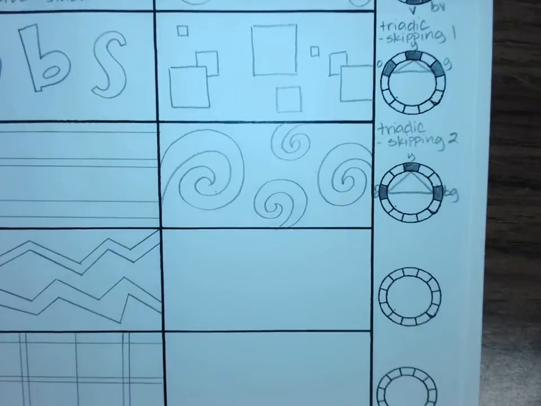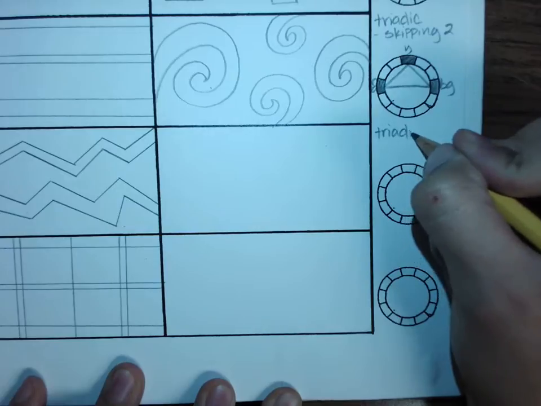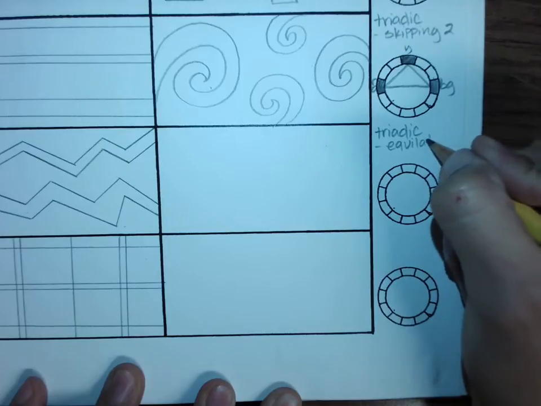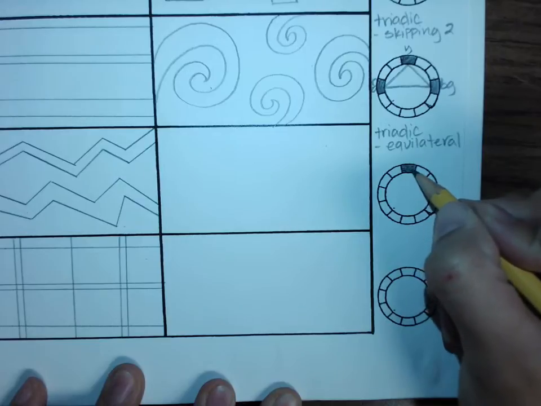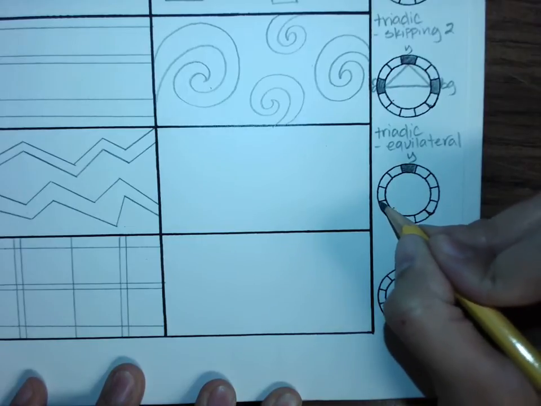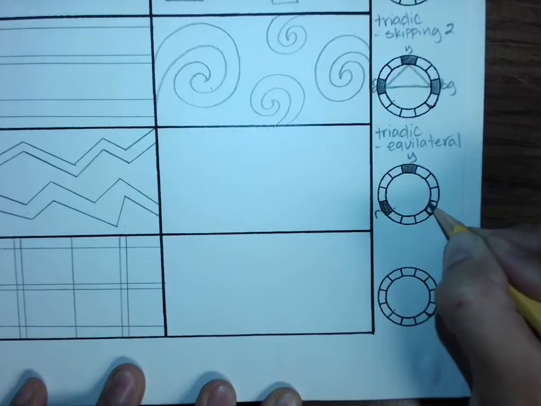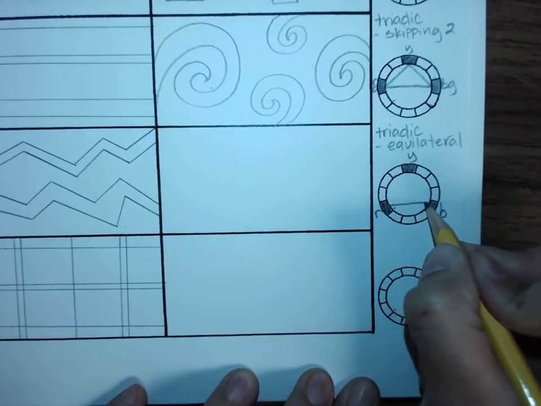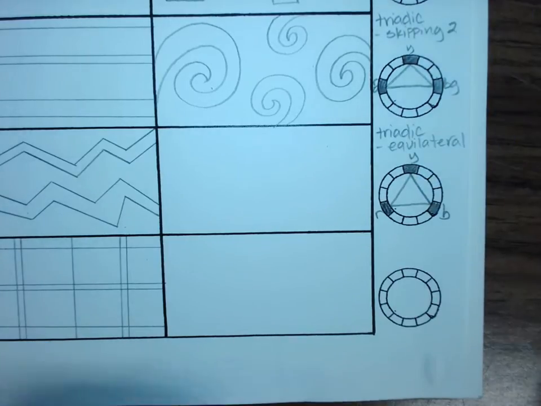Okay, moving on to our next triadic. So this one is known as equilateral. So we're going to take our yellow. We're going to skip 3 on both sides of yellow. We're going to go with red and blue. So this here is equilateral because the sides of the triangle are equal to each other.